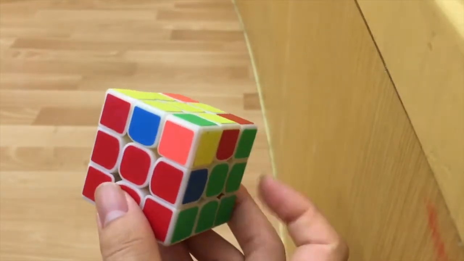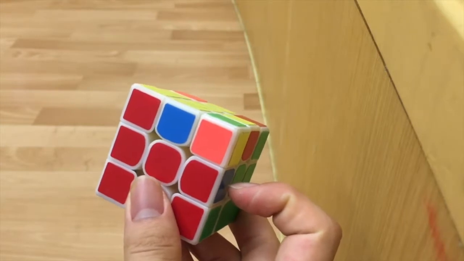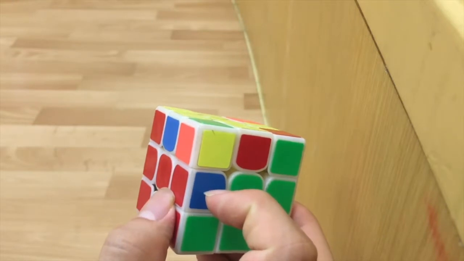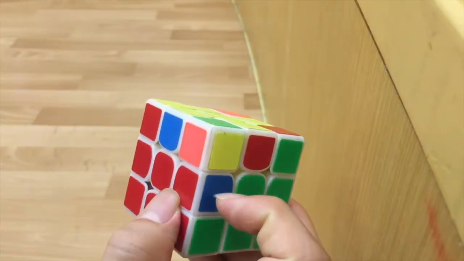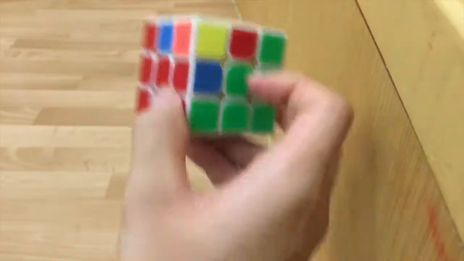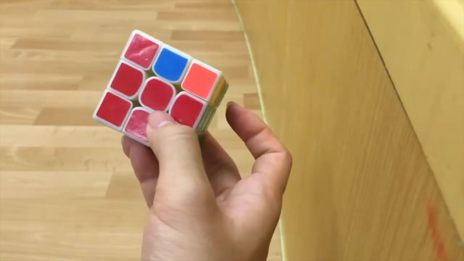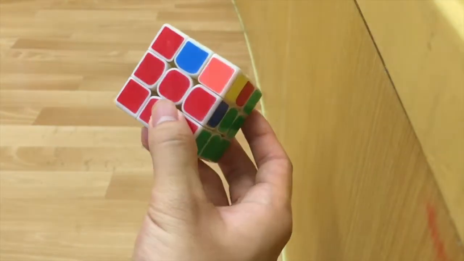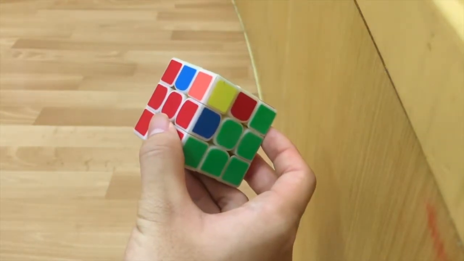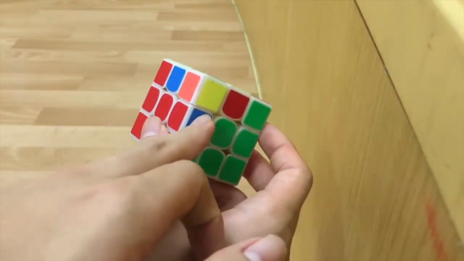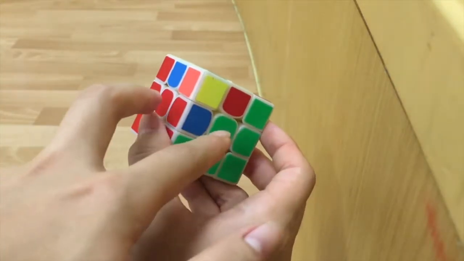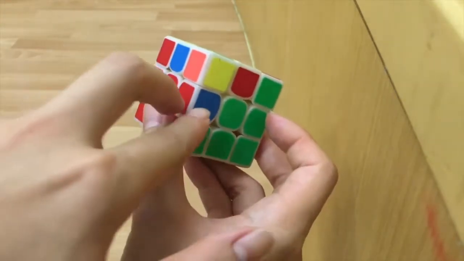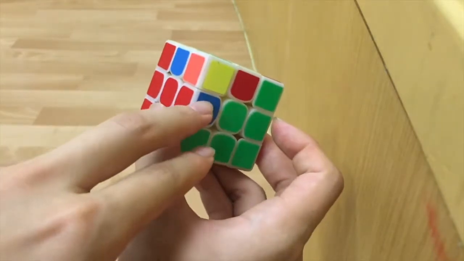Even though the edge is in the second layer, that doesn't mean the position of that edge is correct. For example, for this one, it seems like this edge is correct. But when you look like this, this edge is red blue, but in this position it should be red green. So that is not in the right position.